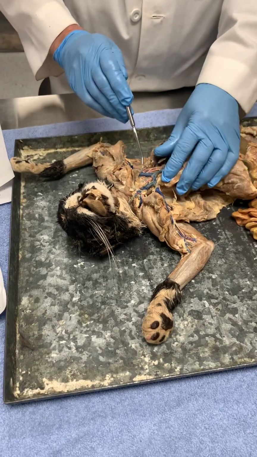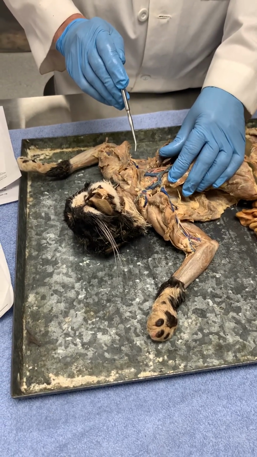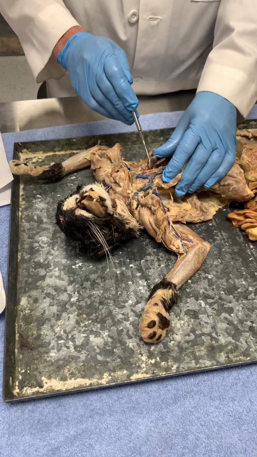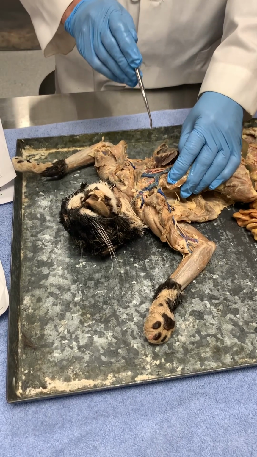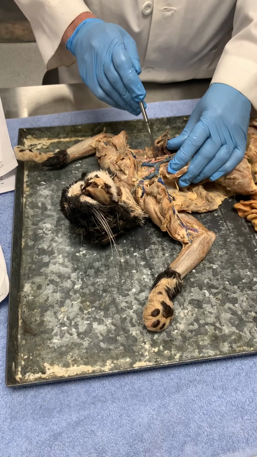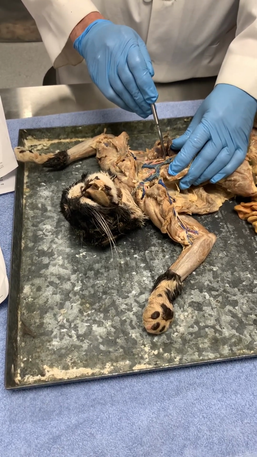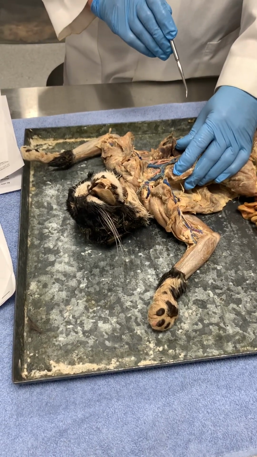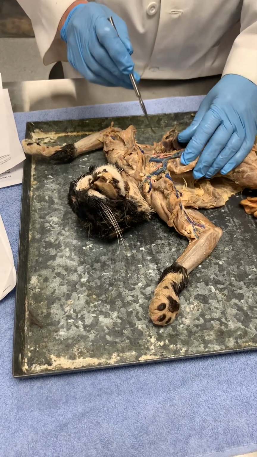Okay, so what we'll do is remember that the one difference in the arterial of the upper cat is that both carotids come off on the right. In a human, the carotid comes off on the left, off of the subclavian. So that's the only difference there. Okay?